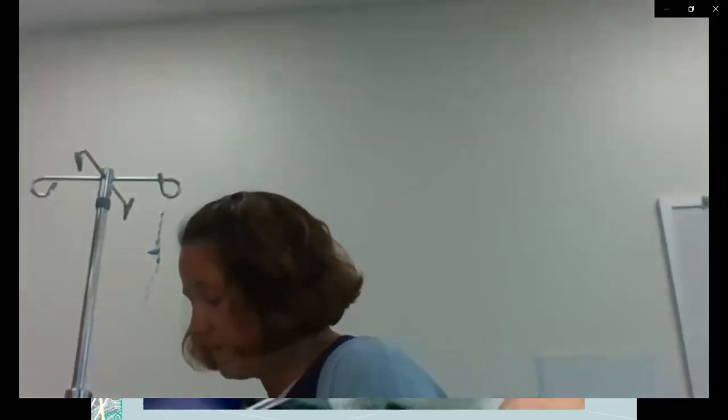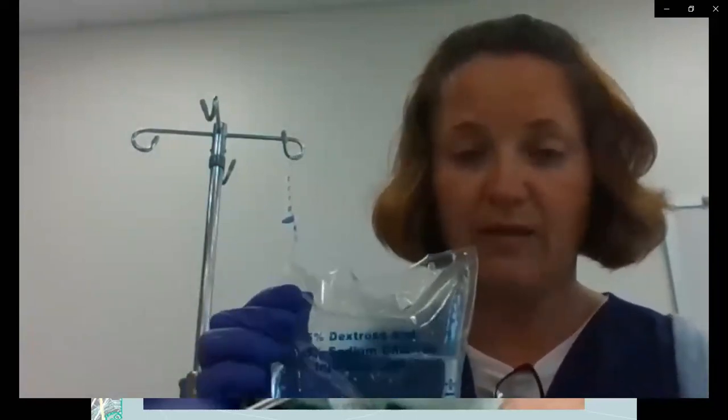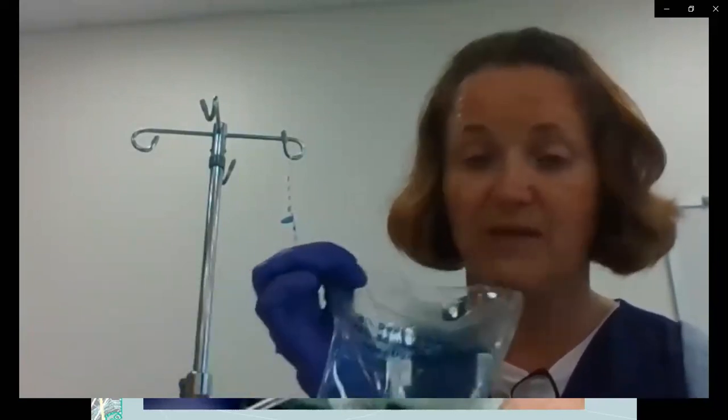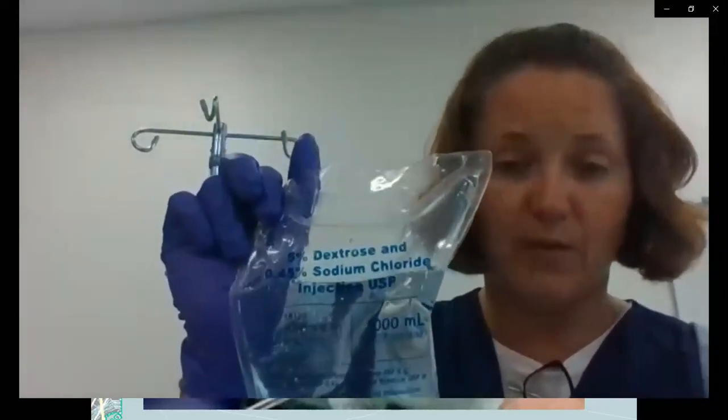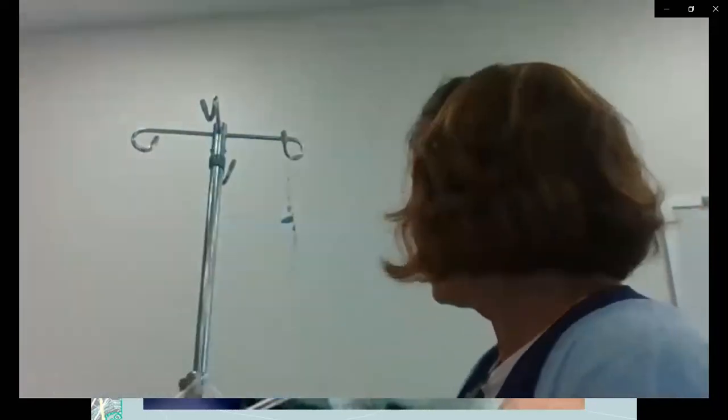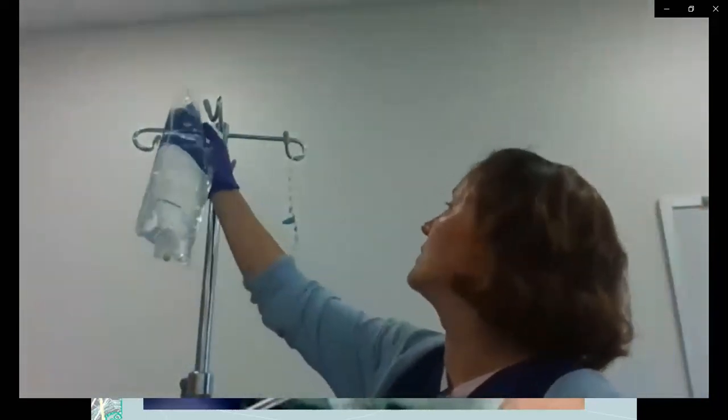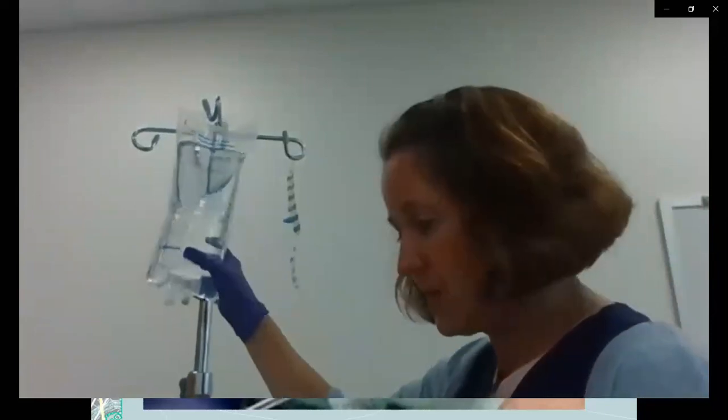Okay, so first up, let's talk about the primary IV fluid. Right now we're going to be giving, like we always do, check that we have the right solution. Today we're going to be giving D5.5, so that is what we've got here. We are going to hang it up so that we can get it started. We need our primary IV tubing. Okay, and I've got that here.